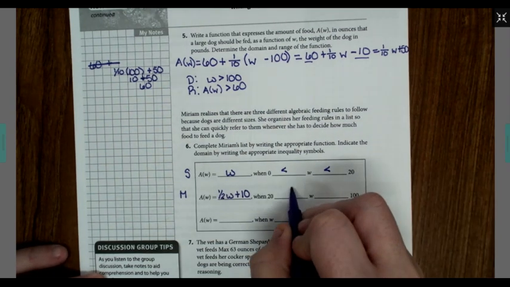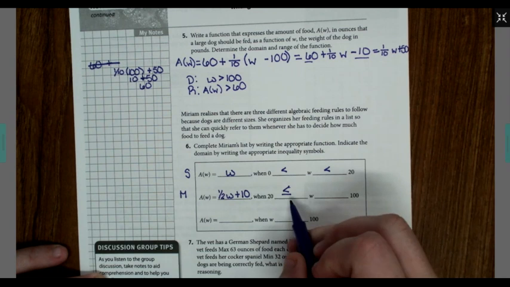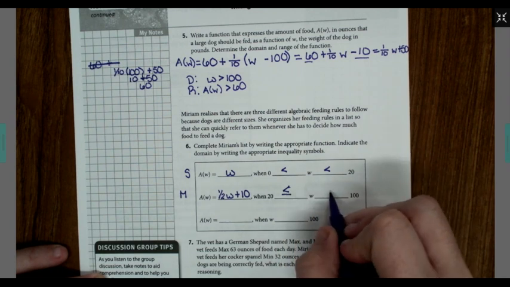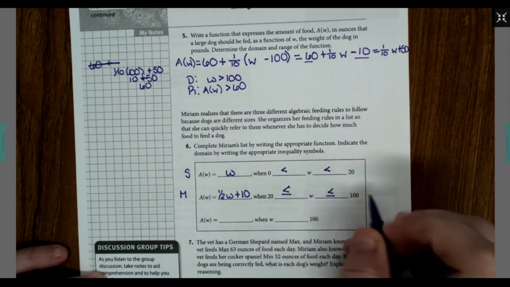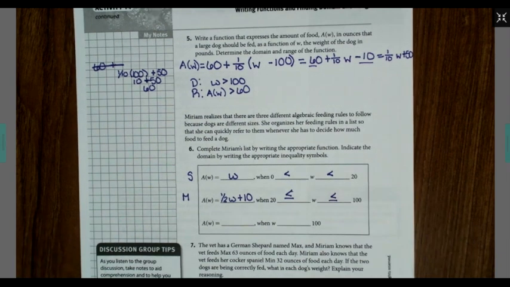And that is when the dog is between 20 pounds and 100 pounds. Notice we've included those numbers, so 20 to 100, including those numbers. So I put those equal to parts.